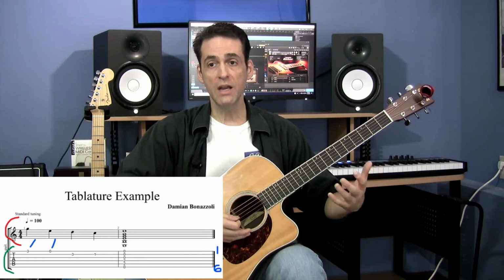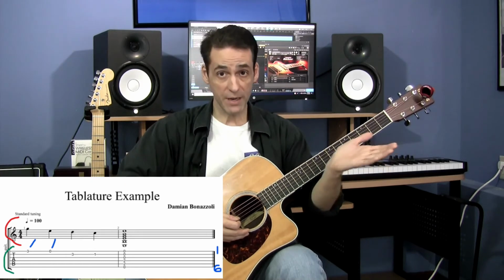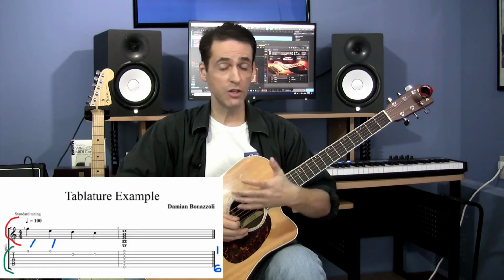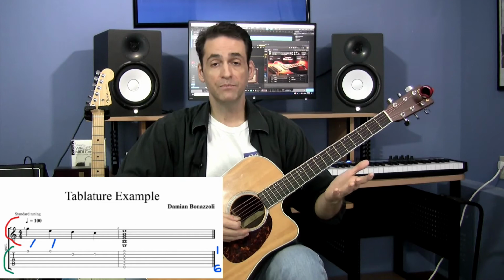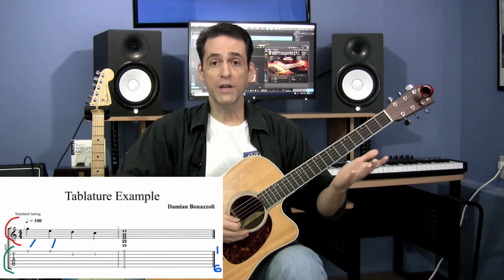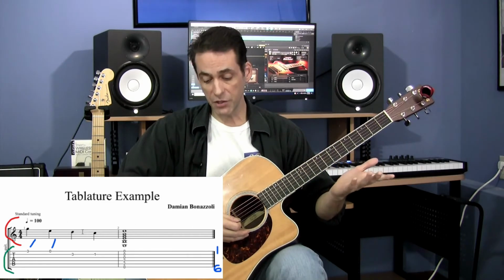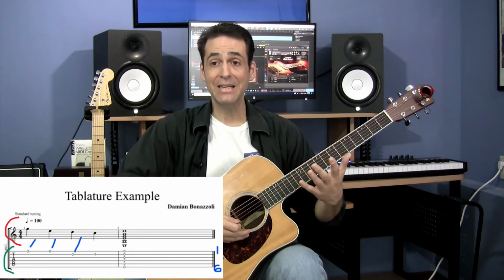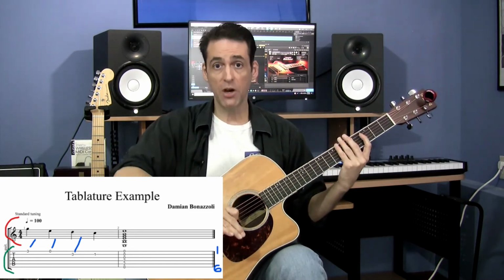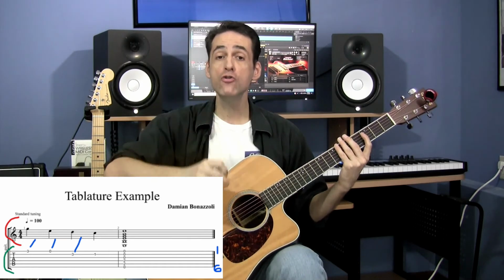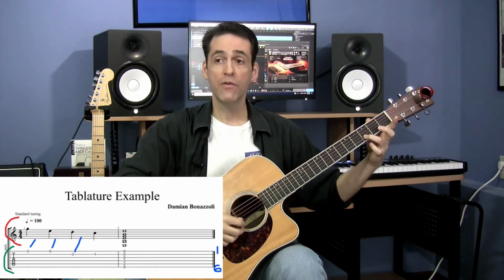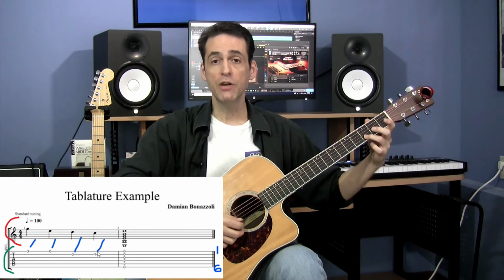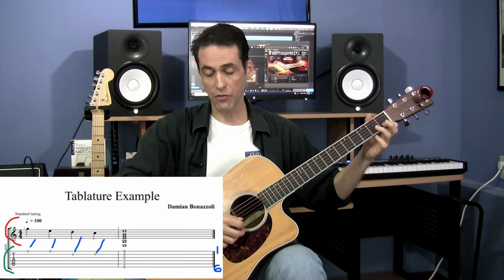What do you see after that? We're reading left to right, by the way, just as you do in regular notation. What do you see after that 0? You see a 3 over the 2nd string. Remember, we're reading bottom to top, 6, 5, 4, 3, 2, 3rd fret, 2nd string. Then you see a 1 also at that 2nd string.